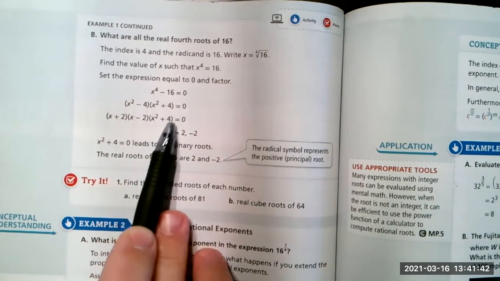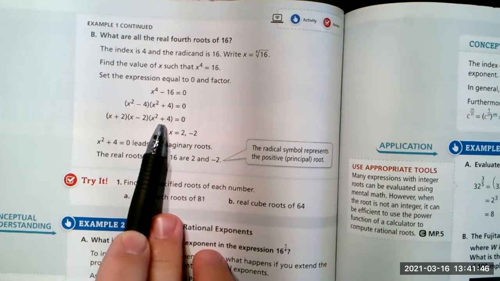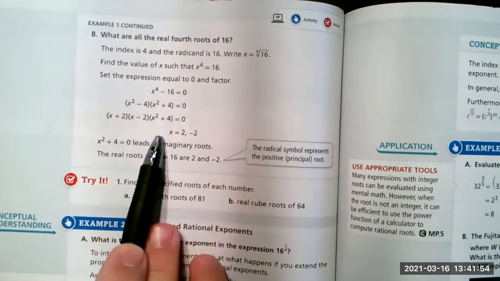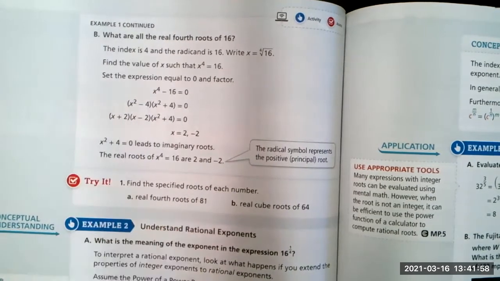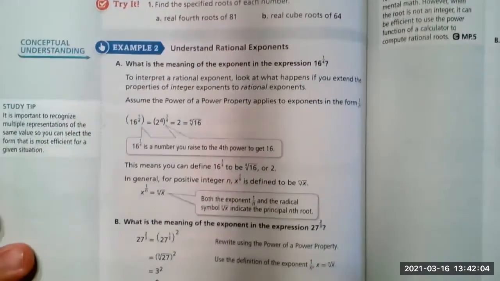Keep in mind this third factor, you cannot factor it. X squared plus 4, those are, again, imaginary numbers, just like we saw in that first example. So since you can't factor x squared plus 4, you're not worried about it. Just ignore it. You're only concerned with those 2 factors right there. All right. Example 2.